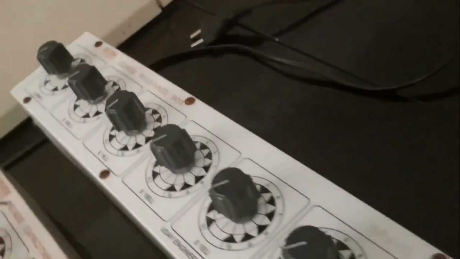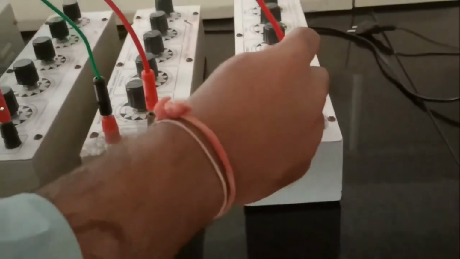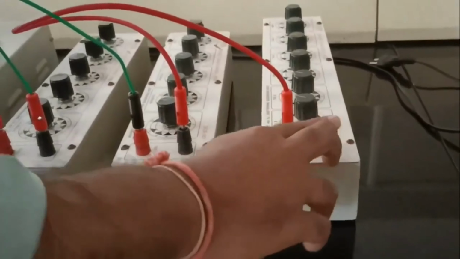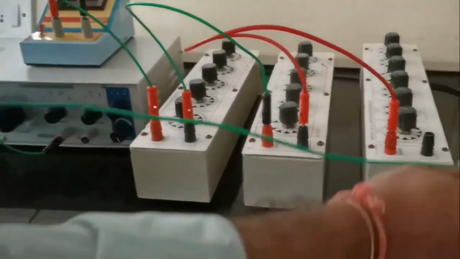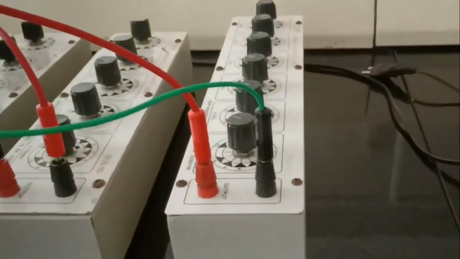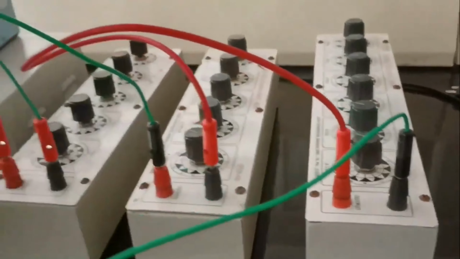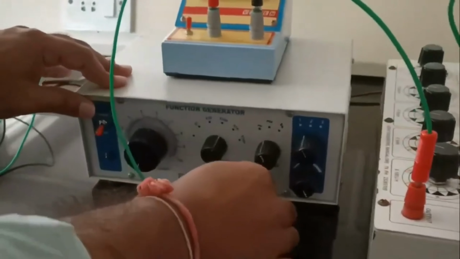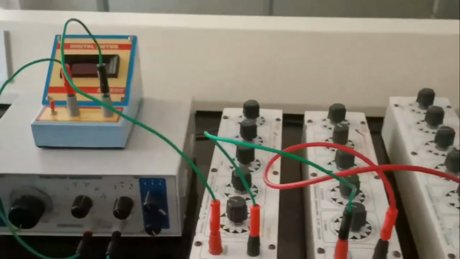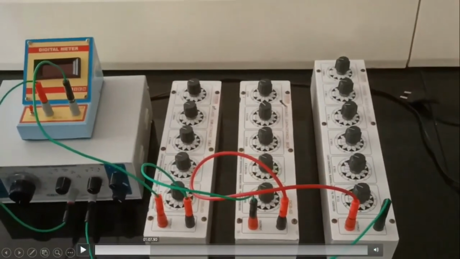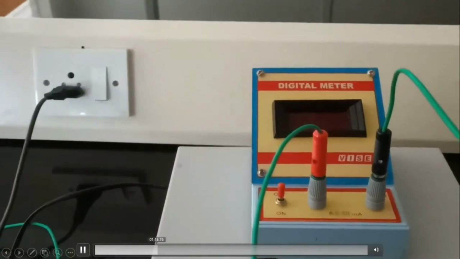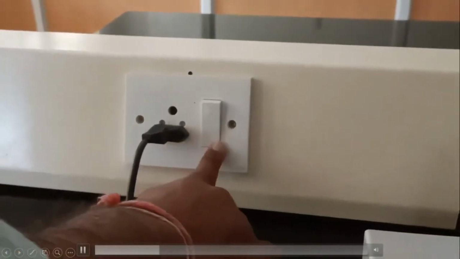The other end of the resistance is connected to the function generator. Circuit is switched on.